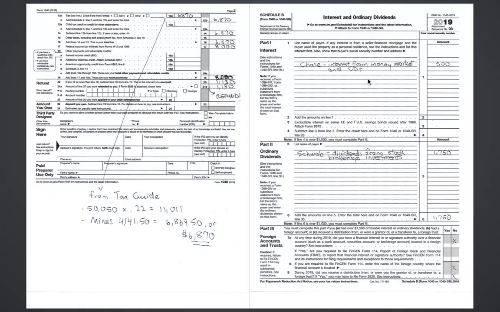So if we take a look at Schedule B, we had a couple of things that we had to add to income. One is the interest that you had from your money markets and your CDs, and that was $500. And there's a 1099 form that is sent to you that indicates that. By the way, those forms are also sent to the IRS. And then you had some dividends from your stock investments. So up here, your $500 came from Chase bank accounts that you had, money markets and CDs.